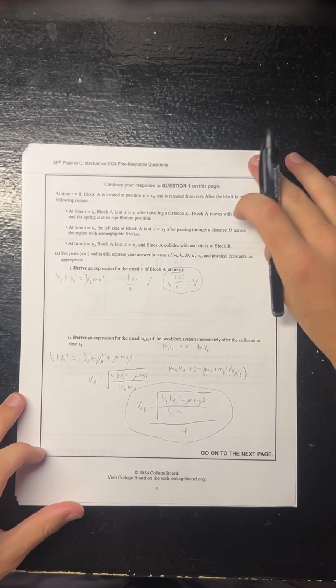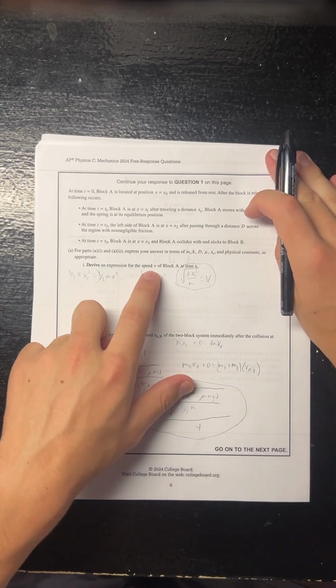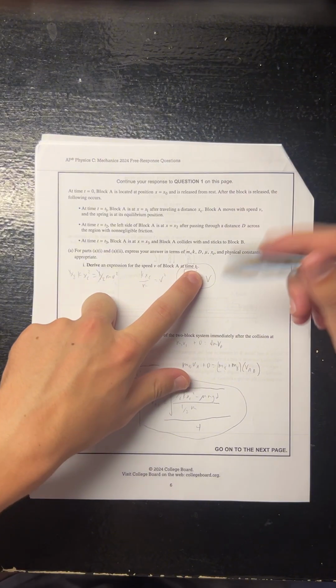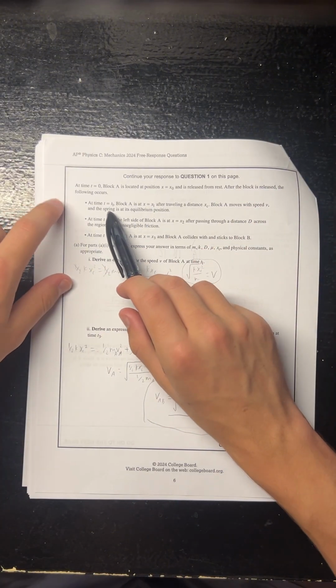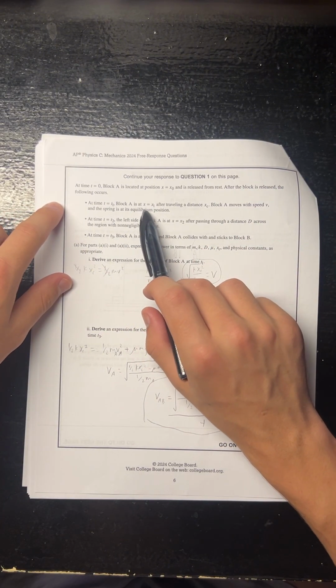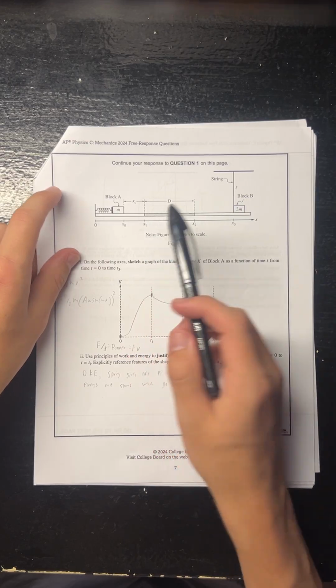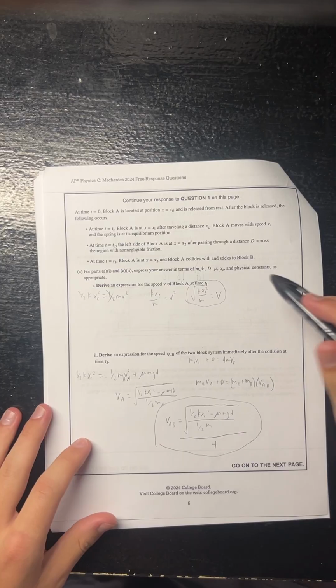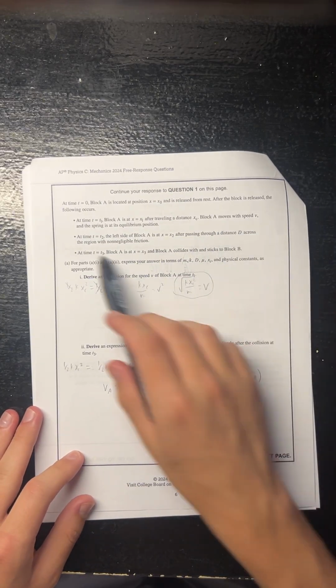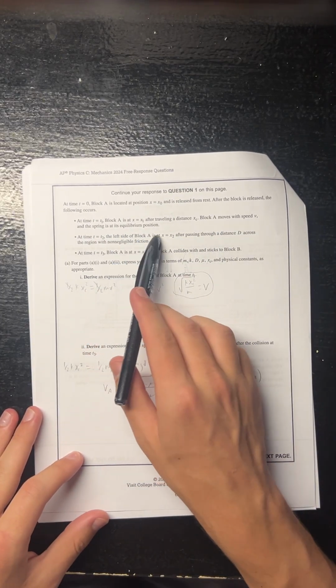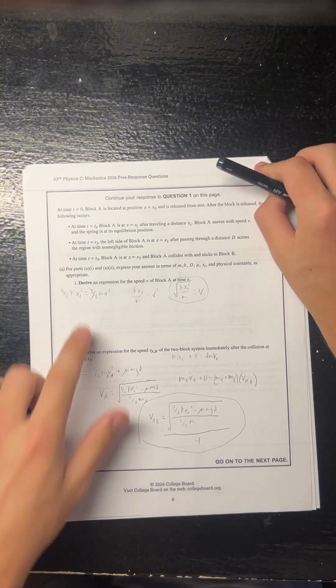Our first question is: derive an expression for the speed v of block A at time t1. Well, what is t1? At time t equals t1, block A is at x equals x1. So x equals x1 is right here, right before the frictional distance that it travels. Block A moves with speed v, and the spring is at its equilibrium position. So derive an expression for the speed, right?